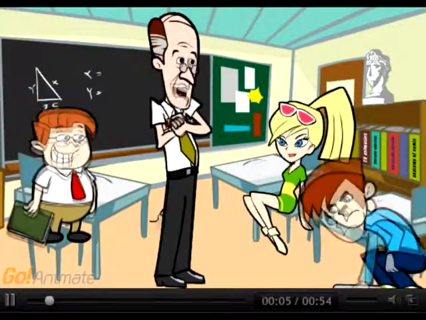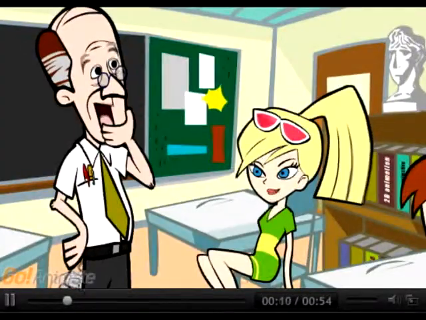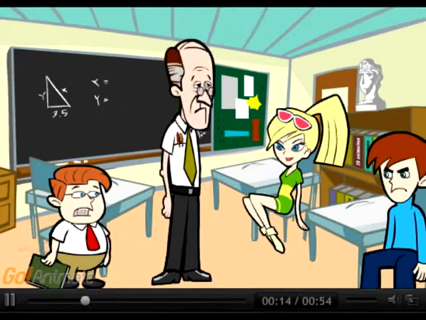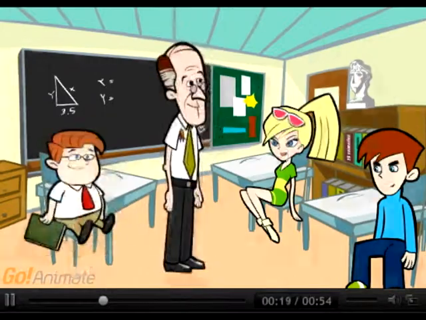Okay, today we are going to learn about reference angles. Mr. Calvin, what is a reference angle? A reference angle is the positive acute angle between the terminal side of theta and the x-axis. Yes, what he said. Good.